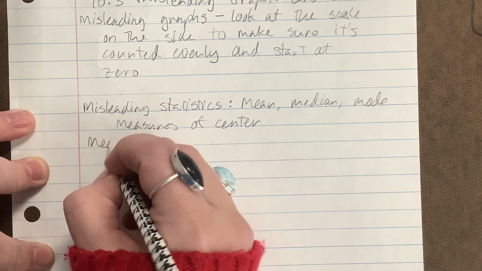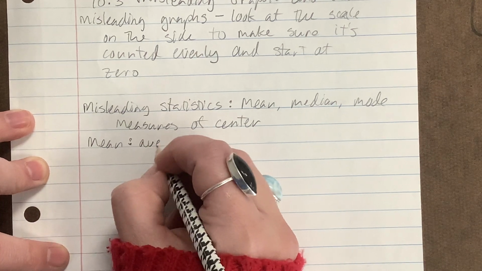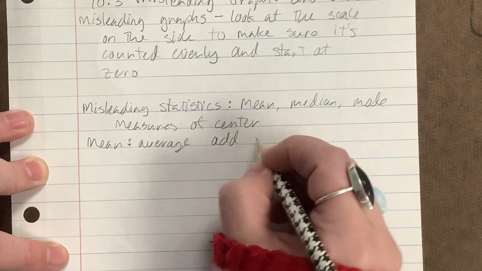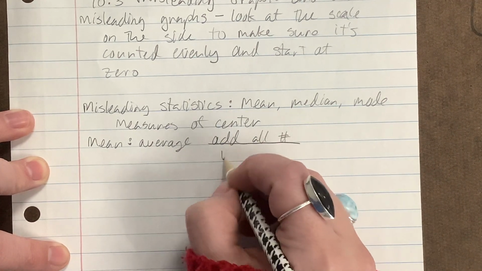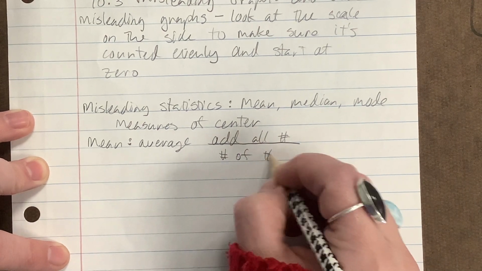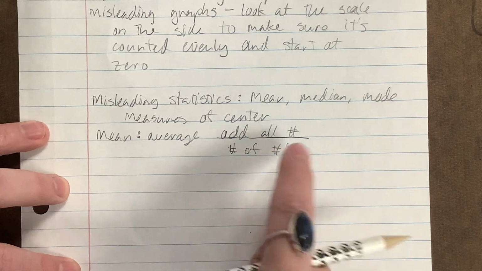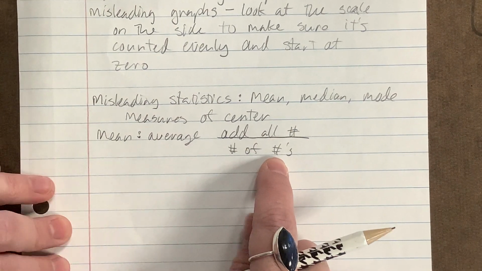So the mean, this is what we normally think of when we think of the average. Okay, you add up all the numbers, and then you divide by the number of numbers. Okay, and I'll show you an example in a minute if that doesn't make sense to you. But you add everybody up, then you count how many numbers you added together, and that's what you divide by.